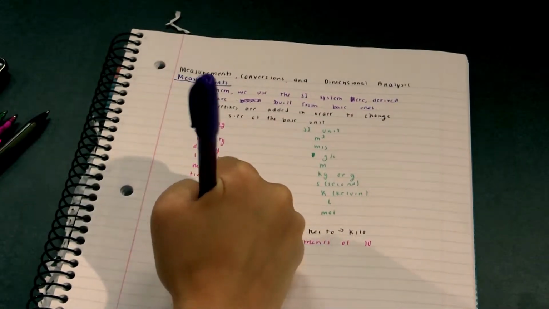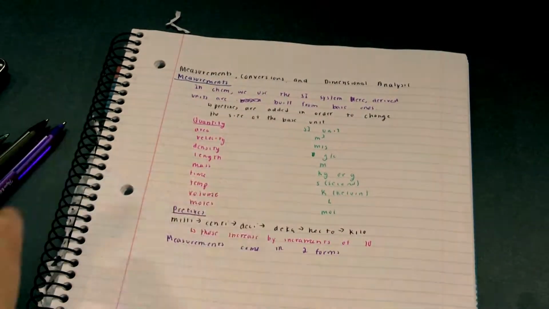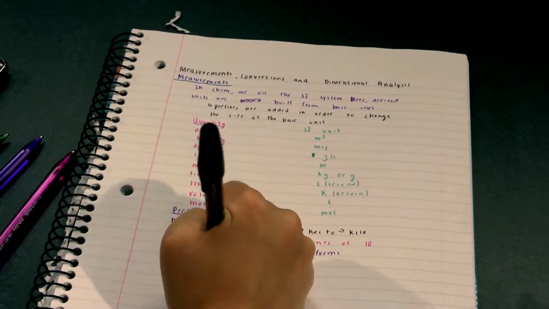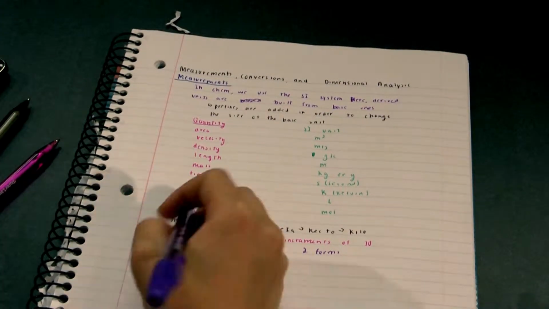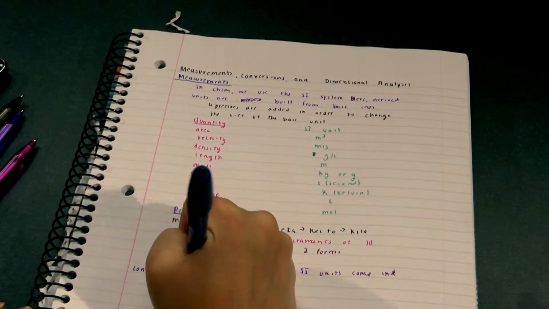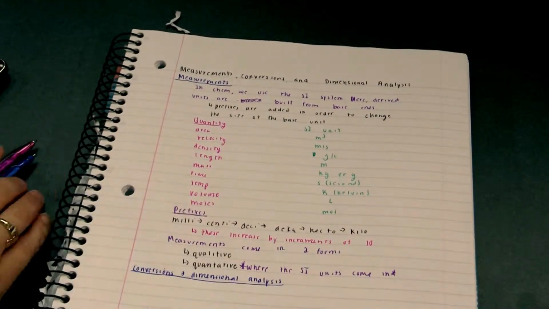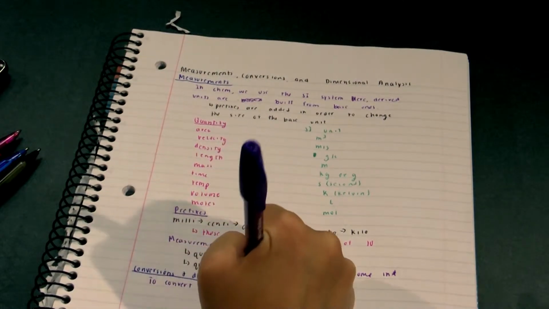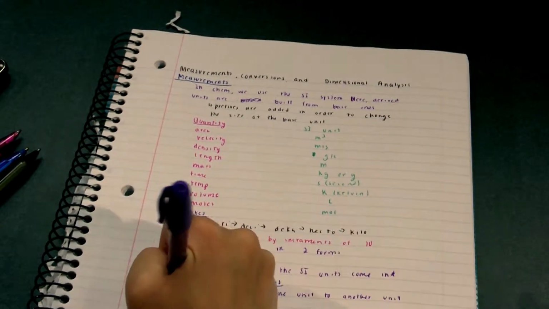So then we move on to conversions and dimensional analysis. In order to convert or change from one unit to another, we must use dimensional analysis. Basically, in dimensional analysis, you understand that the units for physical quantities can be changed by using conversion factors and multiplication. We're going to now look at some examples.